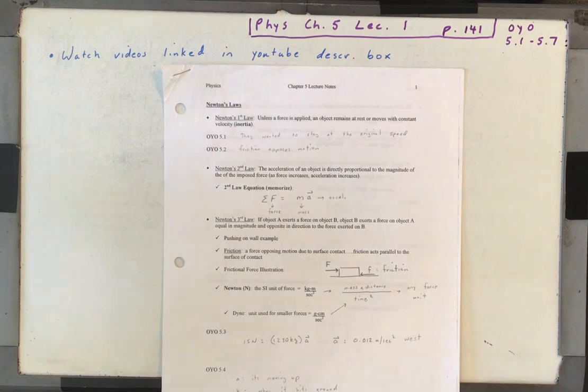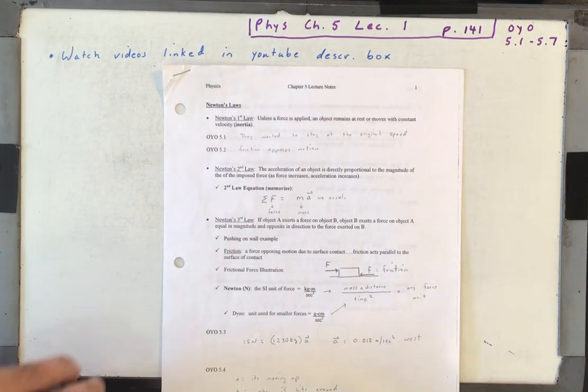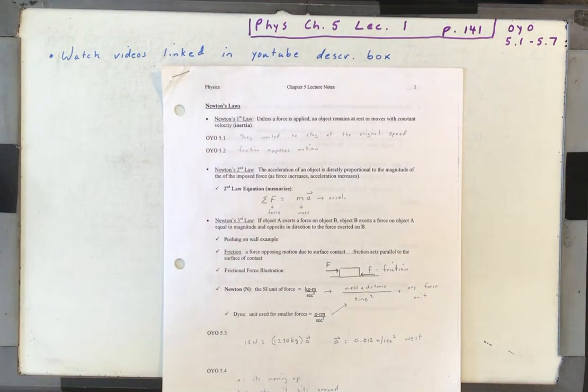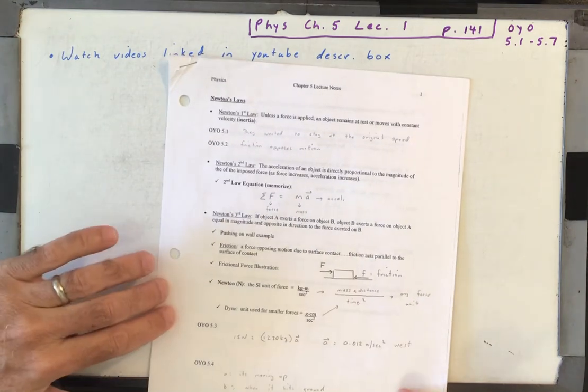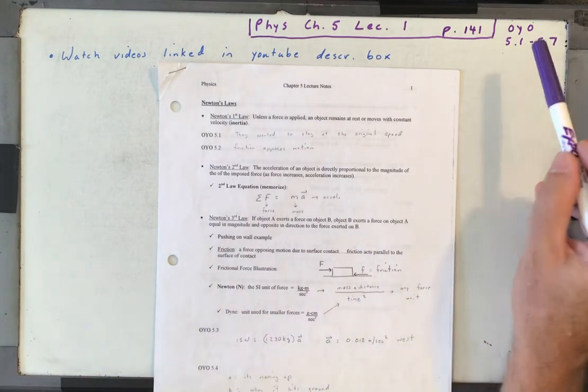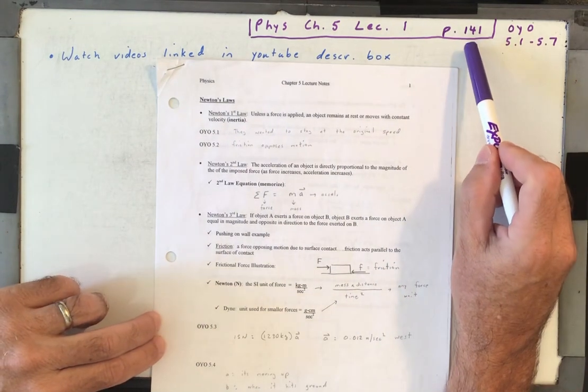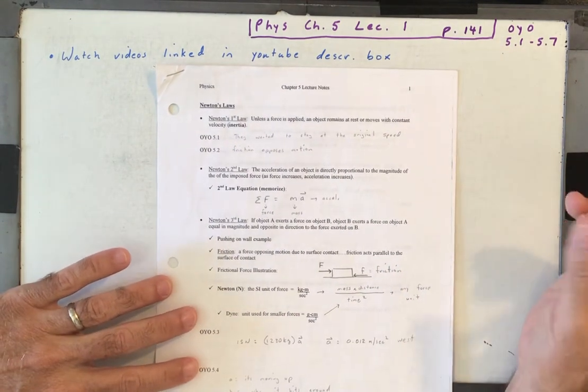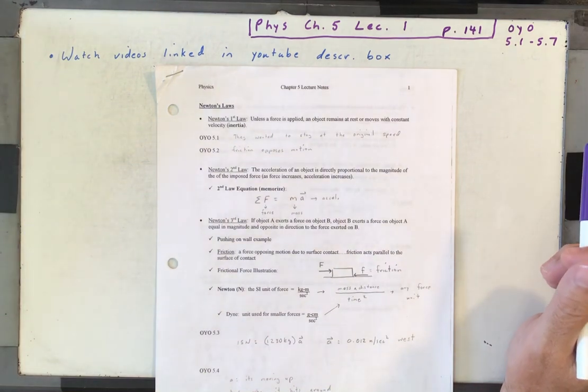We are in the second quarter of this course, and the material continues to just get more and more interesting. In my opinion, what you're going to need is the Chapter 5 lecture notes, your book, turn to page 141, and we are going to also be using a calculator in this lecture.